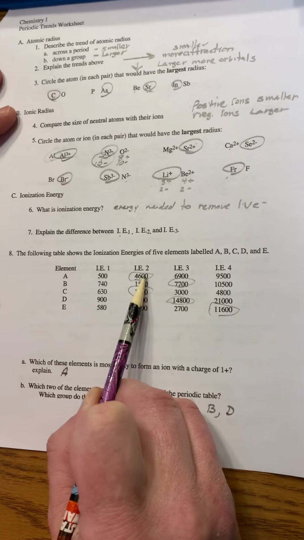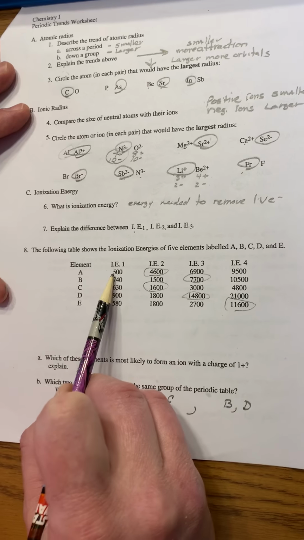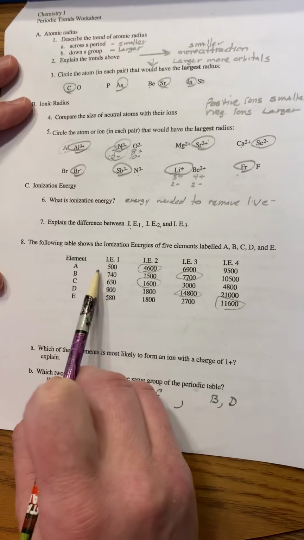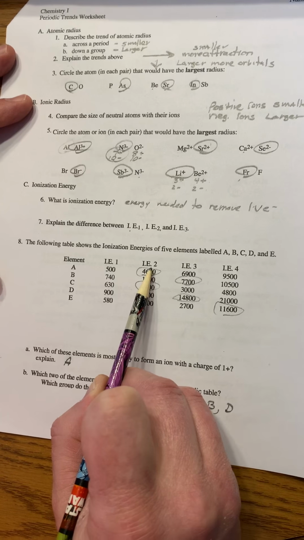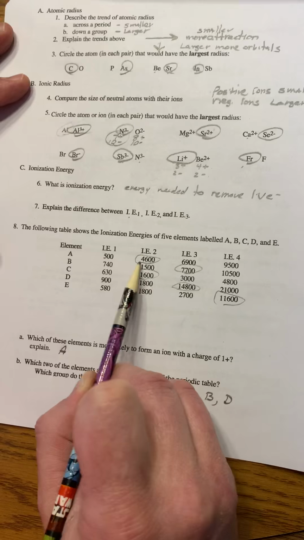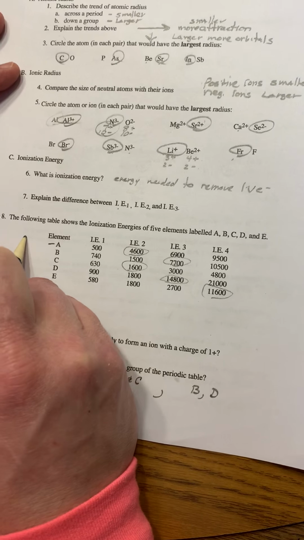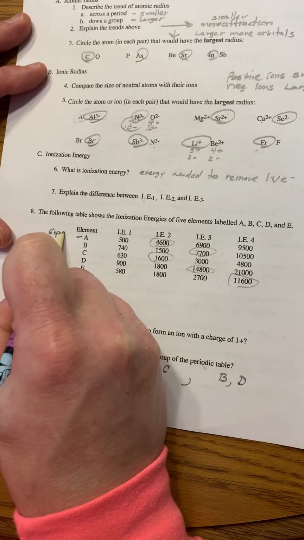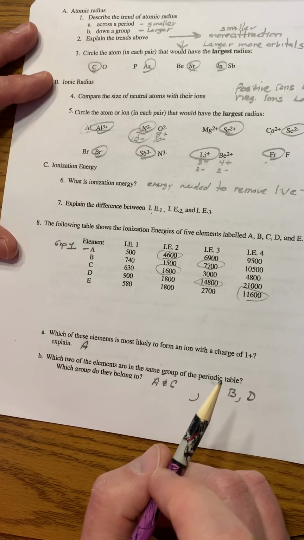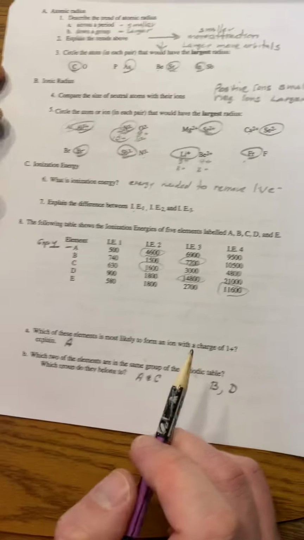So what that means is it's really easy to remove 1 dot, but when you go to remove the second, because you're noble, it's going to take a large amount of energy. So this A is a group 1 element. Lithium, sodium, potassium, any of those.